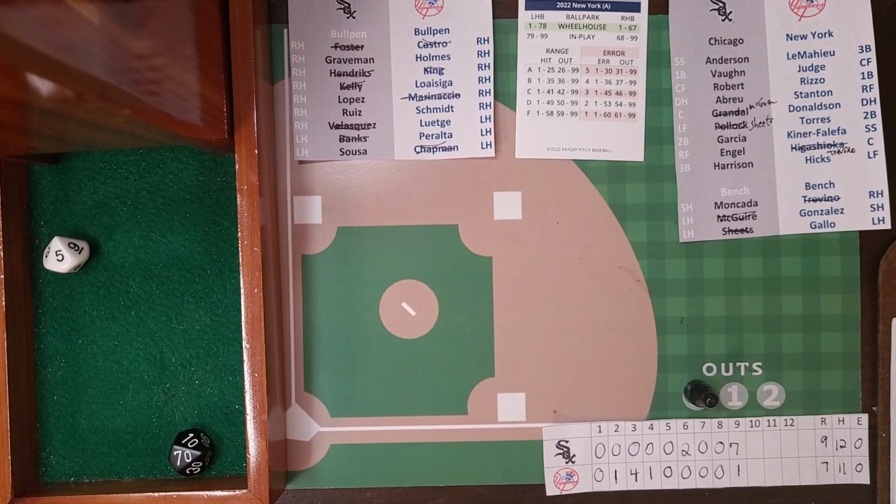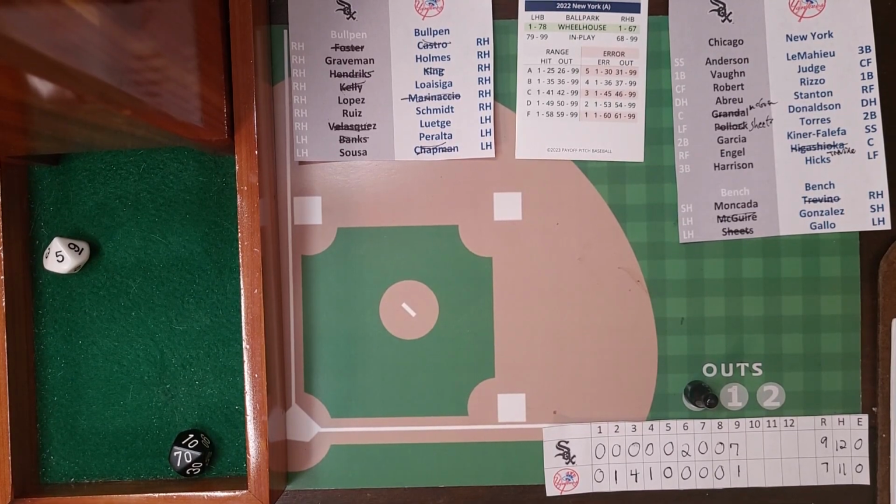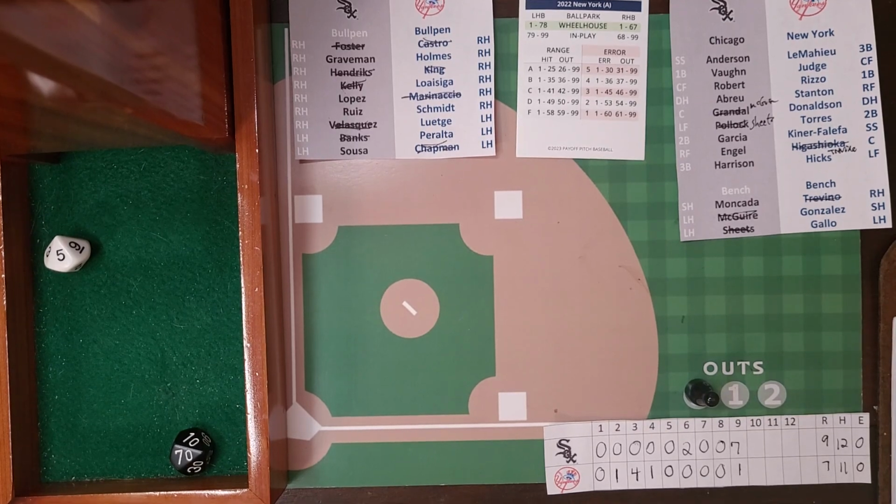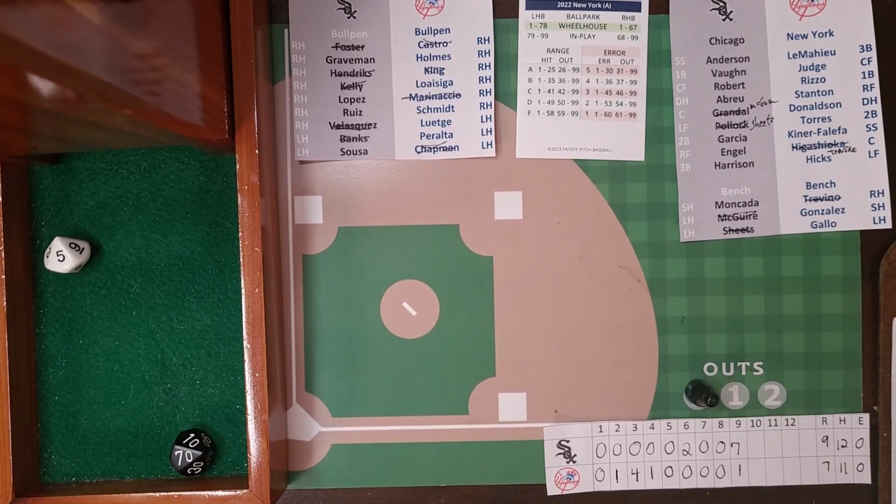Joe Kelly actually gets the win. In relief is Joe Kelly. The losing pitcher for the Yankees ends up being Aroldis Chapman. He gave up 3 runs in a third of an inning. So he drops to 1-4 on the replay. Kelly improves to 1-1. Liam Hendriks, his 5th save. Home runs in the game, Gleyber Torres, his 8th. And for the Sox, Jose Abreu, his 4th.